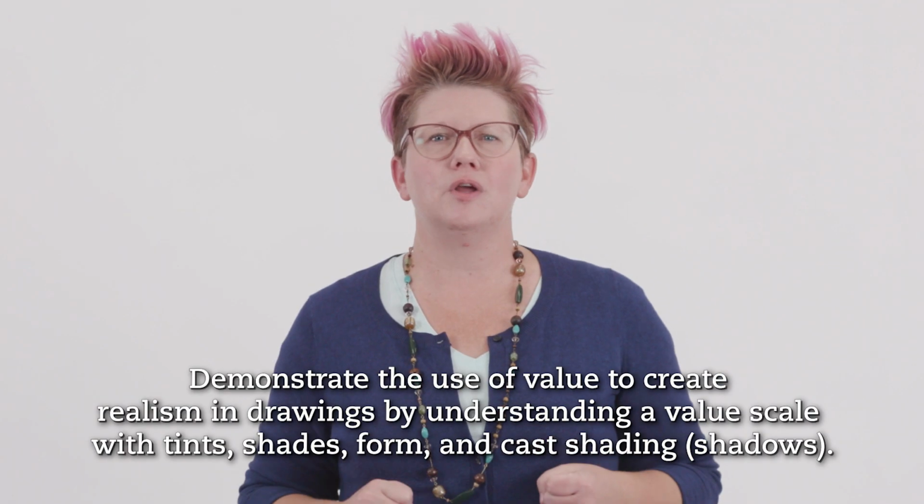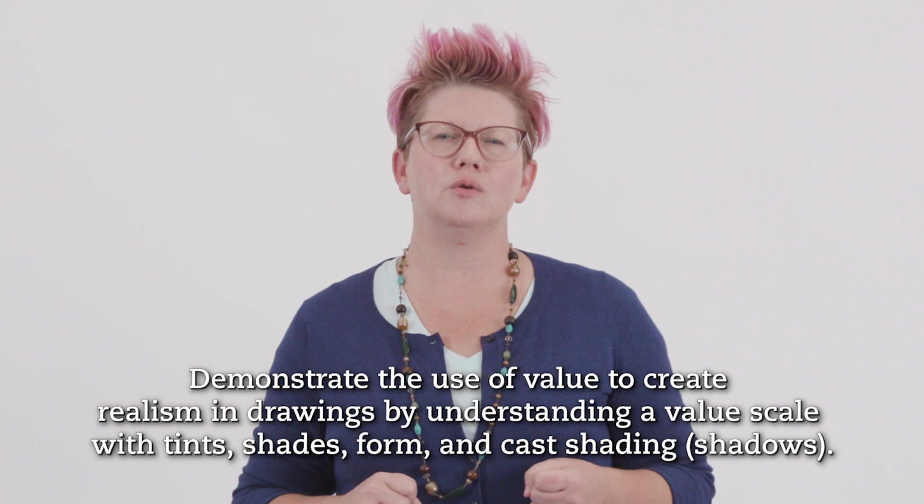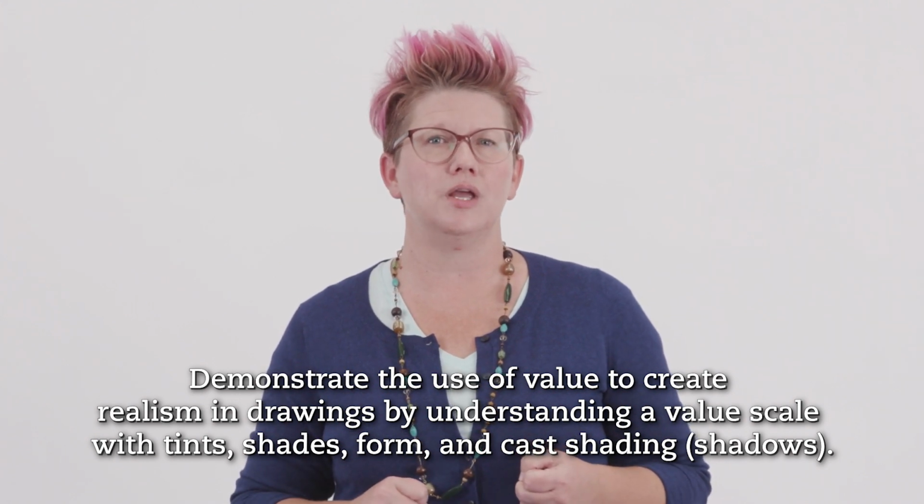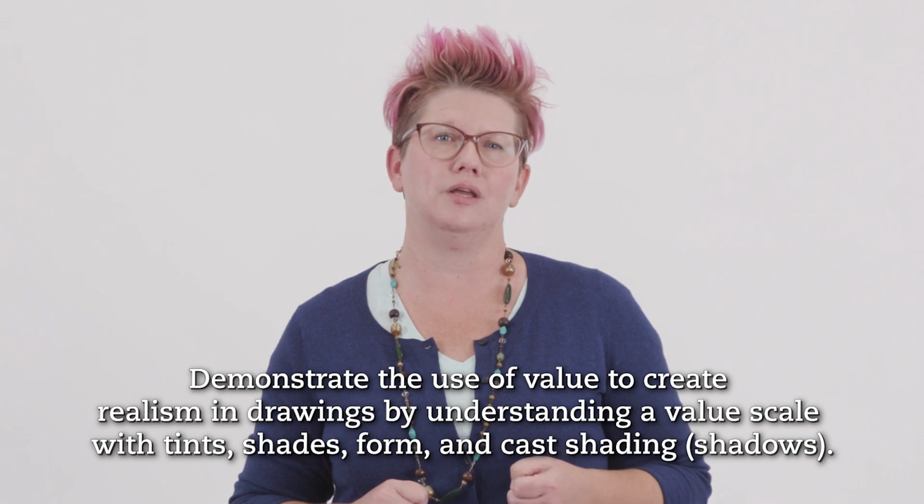5th grade standard, which is to demonstrate the use of value to create realism in drawings by understanding a value scale with tints and shades and form and cast shading. I'm going to help you unpack and understand this standard.